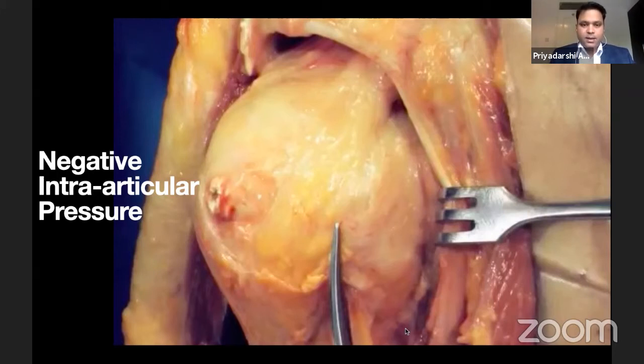This is a cadaveric video. Before I speak further, I would like to declare that in this presentation, I have used many cadaveric images and arthroscopic videos, which are not mine. They have been obtained from online educational sources.